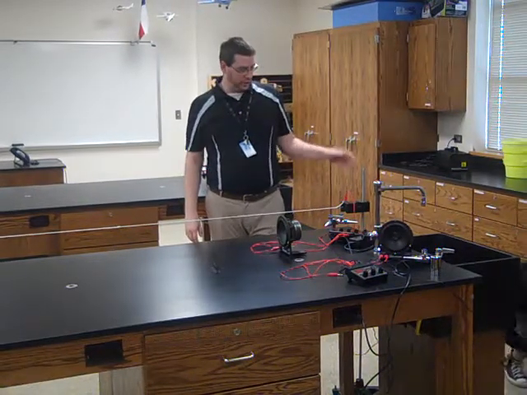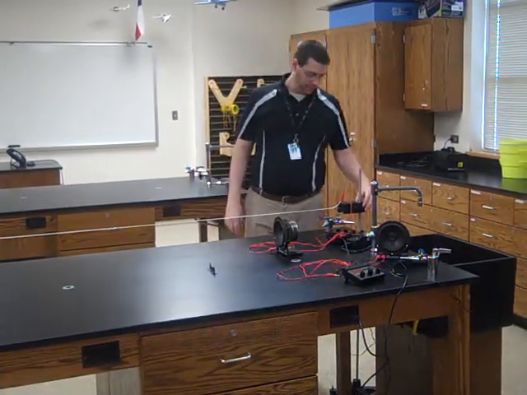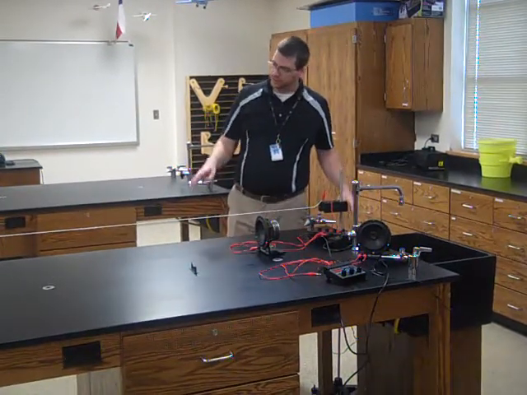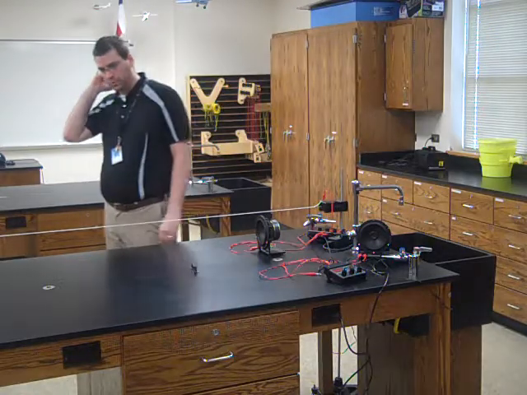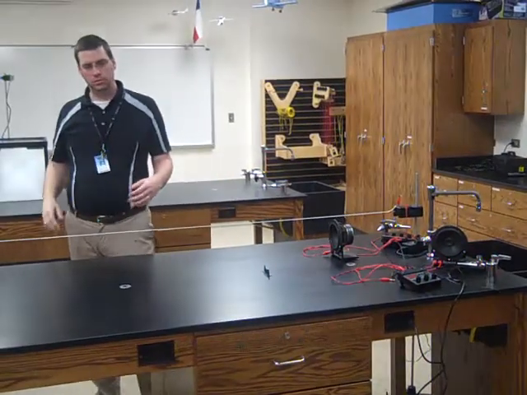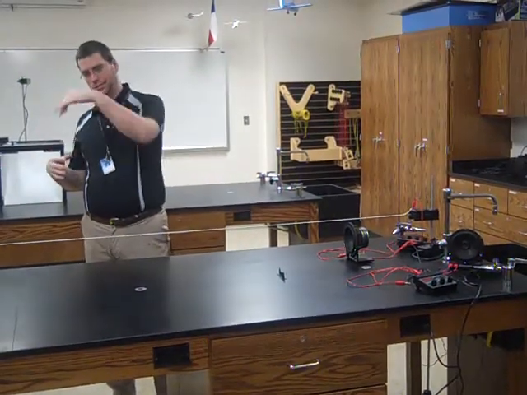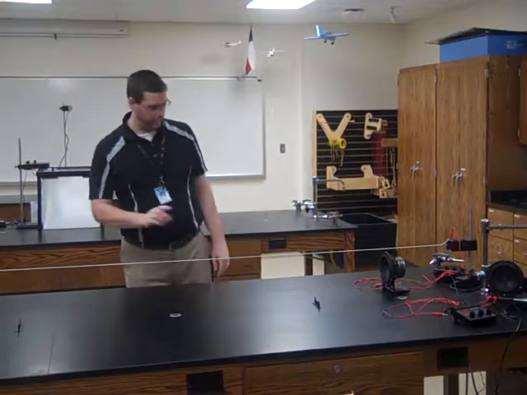Okay, so here, our next demo is this string here. It's a sine wave generator, so it makes transverse waves. So transverse waves do what? They go like this, or do they go like this? One or two? Two. They're transverse, so it's going to move up and down.